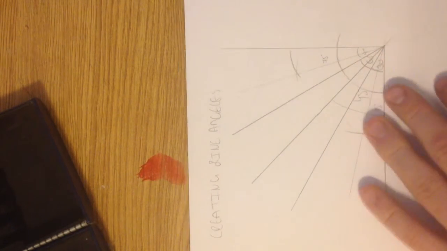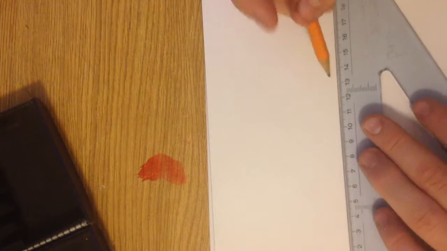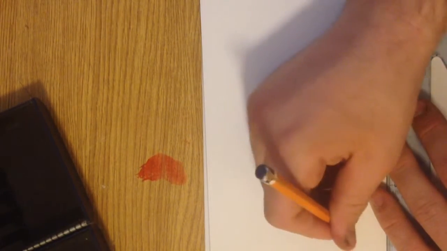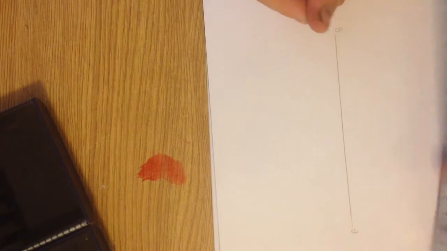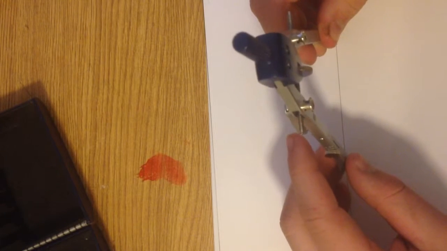Now, we also at times need to draw lines perpendicular to one another. So to draw perpendicular lines, we'll start off with our line AB. To draw a line perpendicular to this, we're going to bisect this.